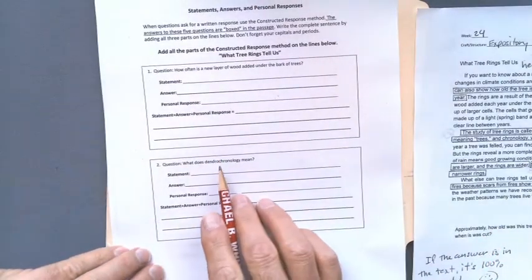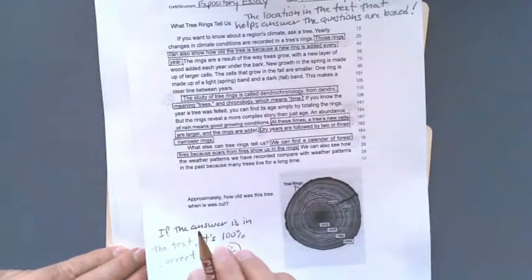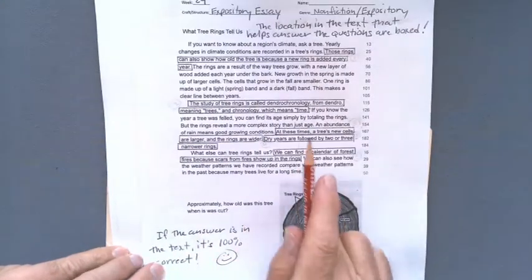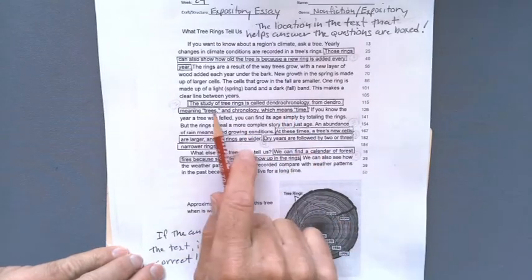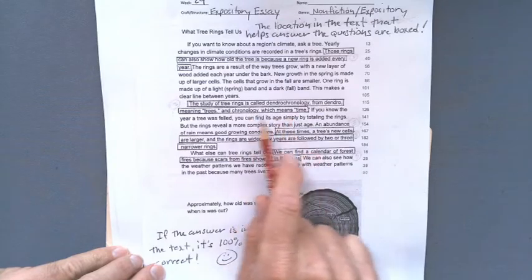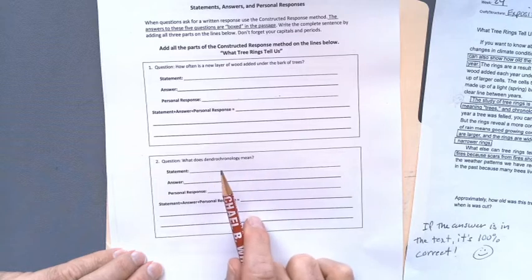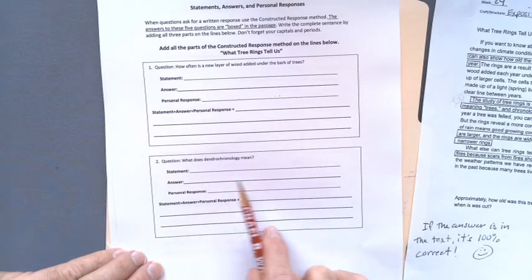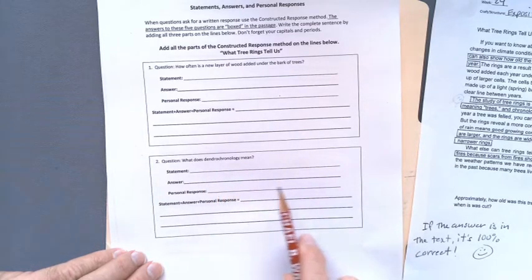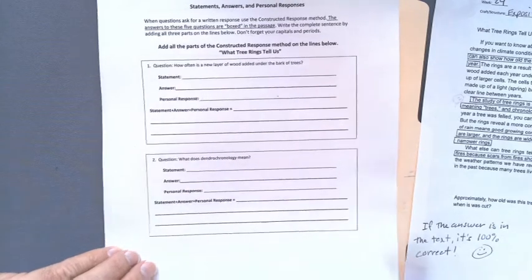What does dendrochronology mean? Remember that word? That's a big long word. Here's dendrochronology here, and here's the rectangles that show where to include that as your answer. But first, you're going to have to make a statement here. Dendrochronology means, and then come up with your answer, and then come up with a personal response, and then add all 3 here.